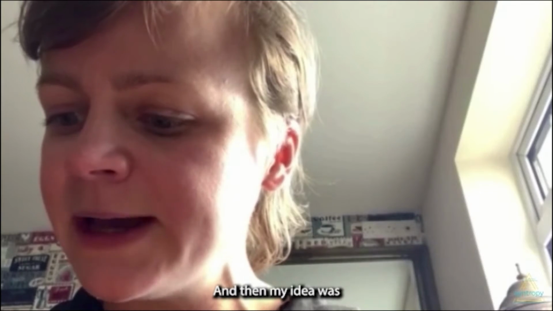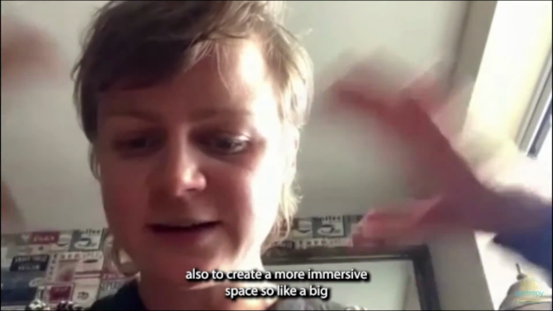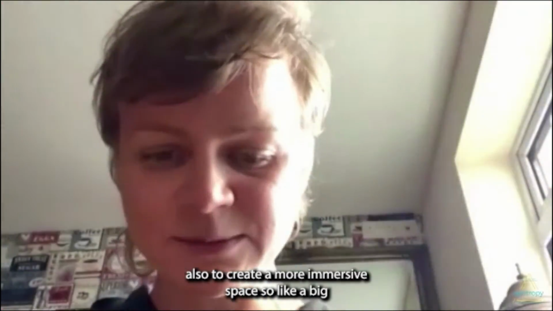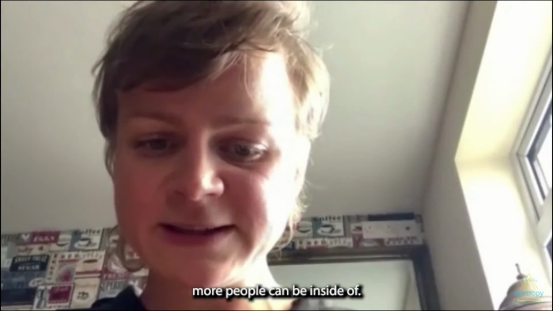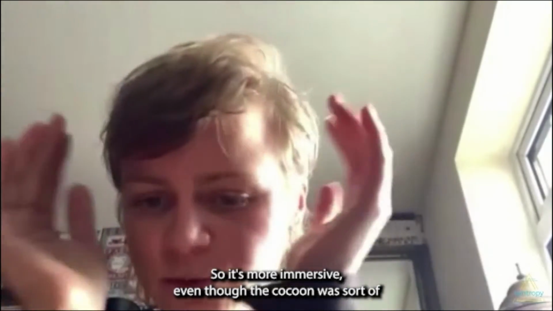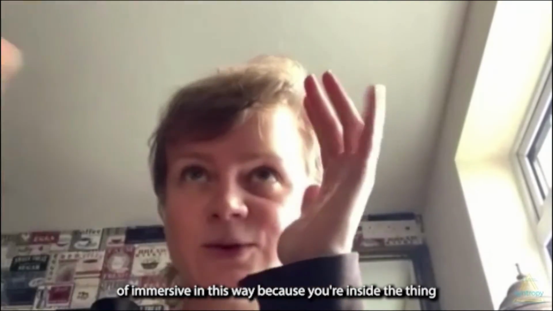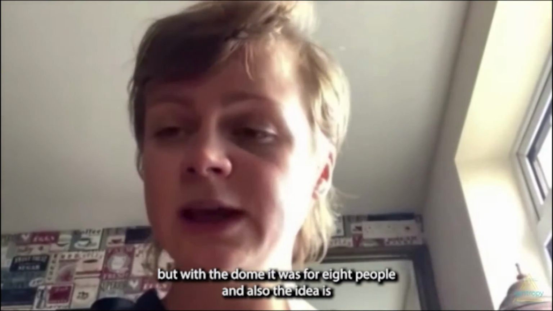And then my idea was also to create a more immersive space, like a big dome that more people can be inside of. Even though the cocoon was immersive in this way because you're looking into this inside space, with the dome it was for 8 people.